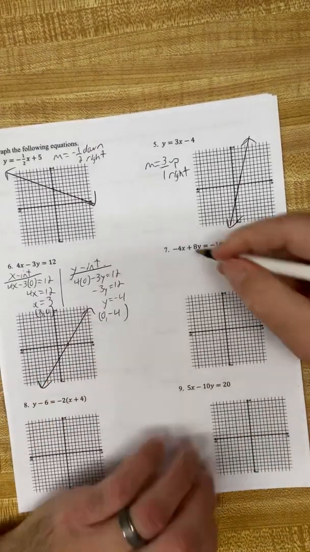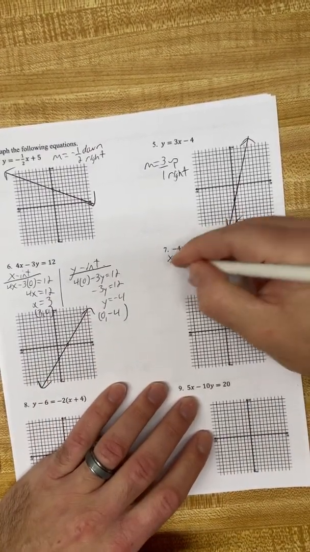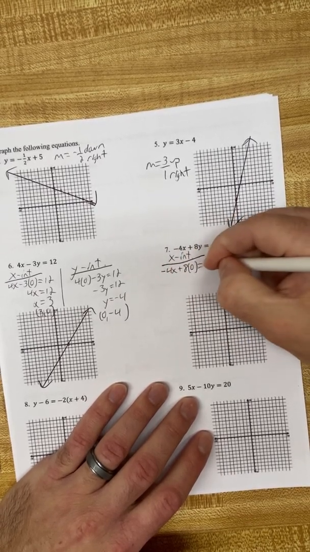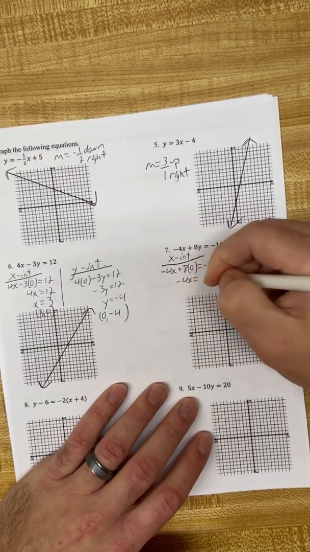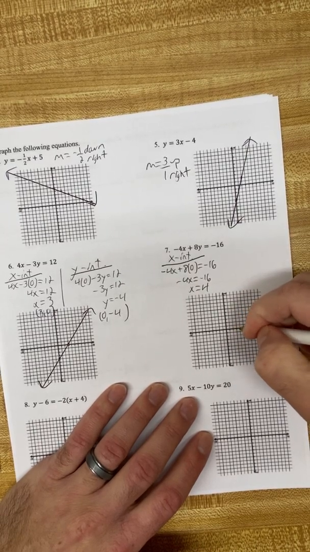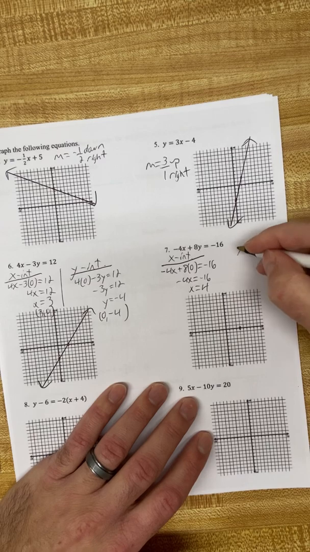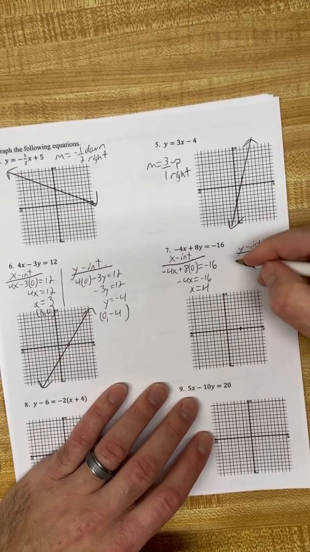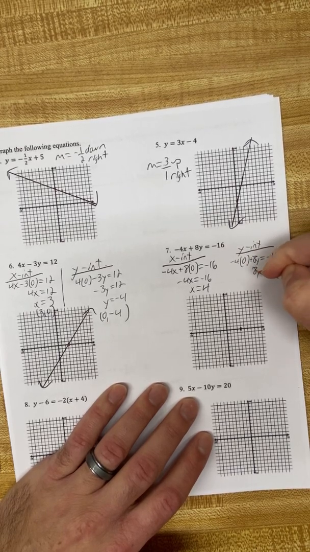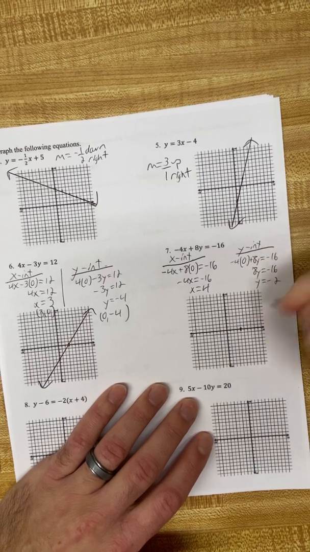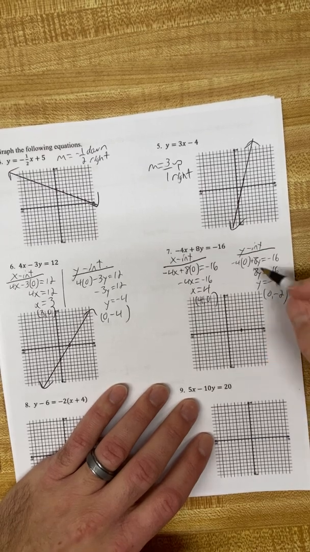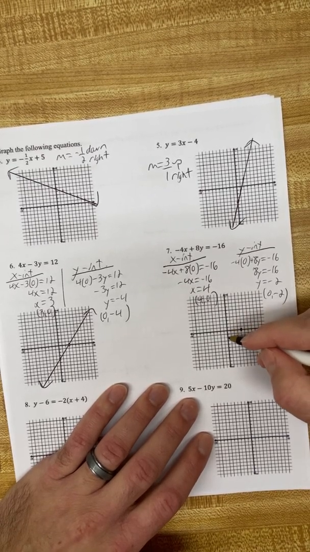And there's our line. Same thing over here. We can get our x-intercept. So negative 4x plus 8 times 0 equals negative 16. So x is 4. My y-intercept, so we get 8y equals negative 16. So y equals negative 2. So it'll be at 0, negative 2. Again, that was at 4, 0. 0, negative 2 is right there.